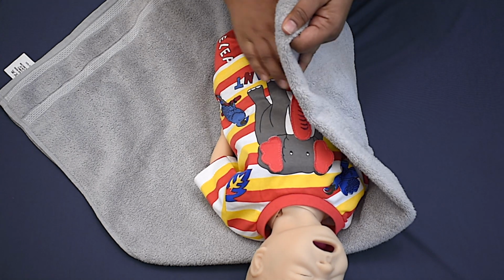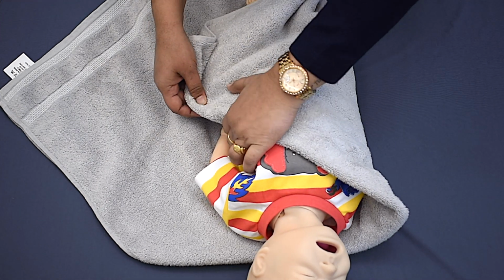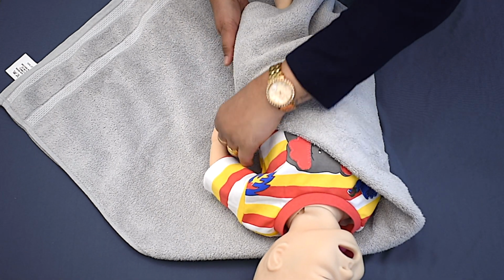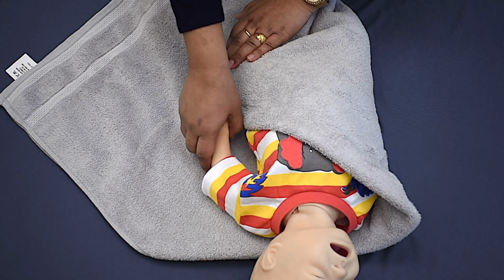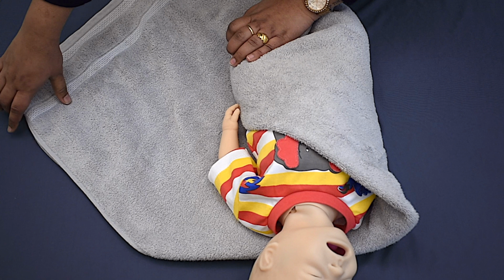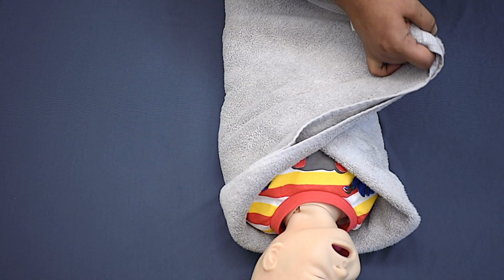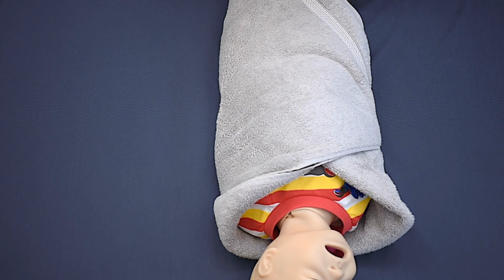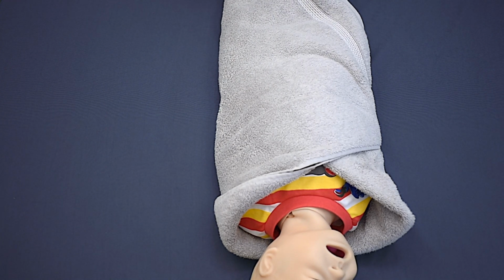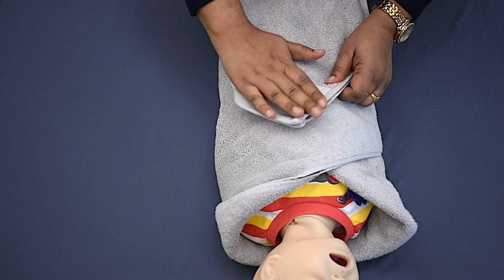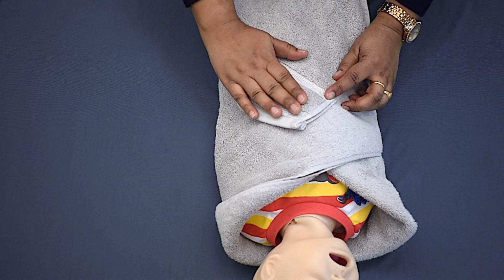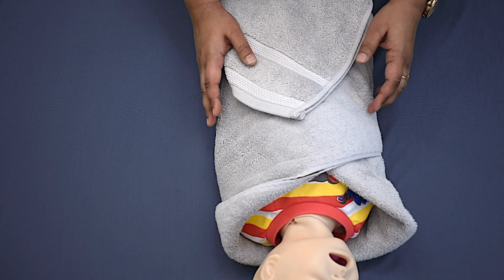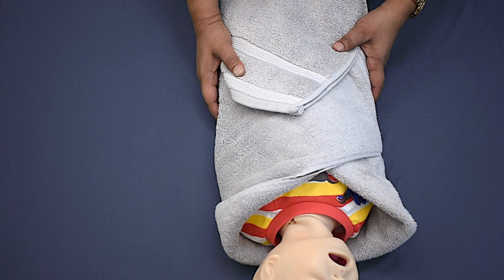One corner of the towel will be going under the body of the baby and is tucked under the body. Straighten the left hand and tuck this corner under the body. The corner towards the legs of the baby is folded like this. It may be secured here with the help of a pin. This is how we make mummy restraint.